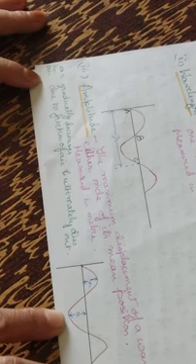Due to friction, the amplitude gradually decreases in air, and ultimately the wave dies out. Now time period. Time period is the time taken by a wave to complete one vibration, that is, one compression and one rarefaction. It is denoted by capital T and is measured in seconds.